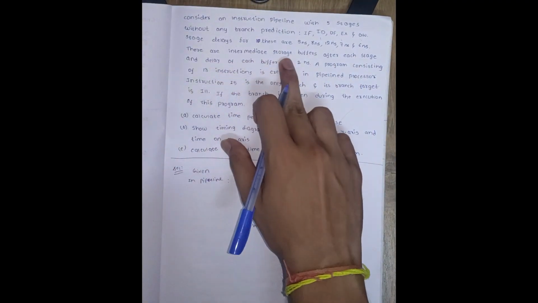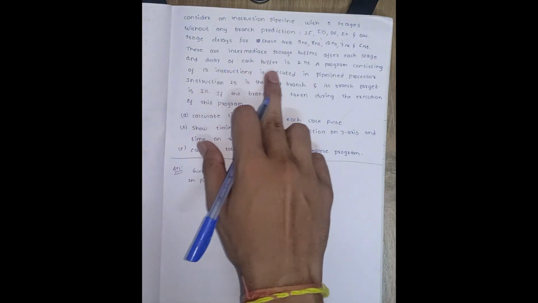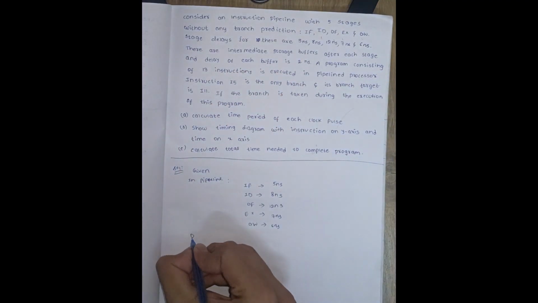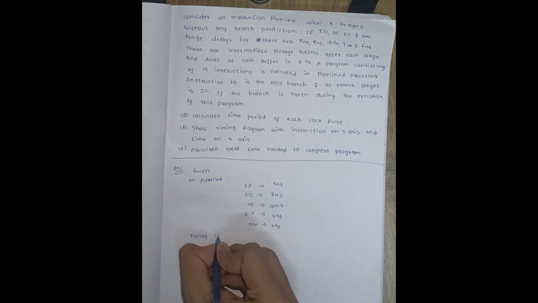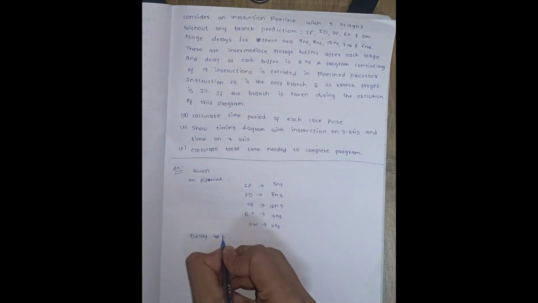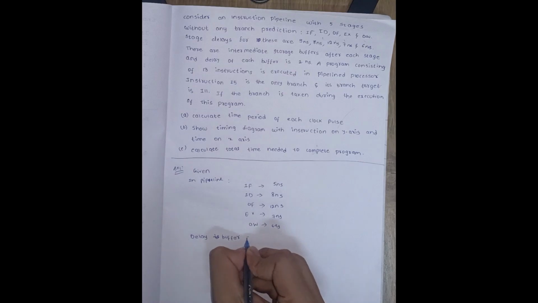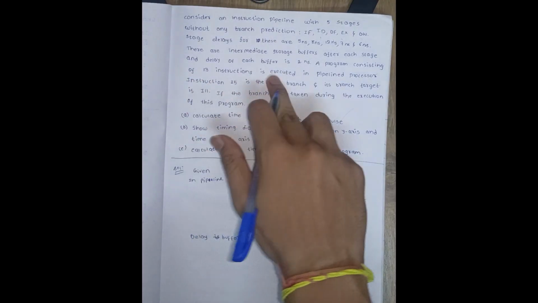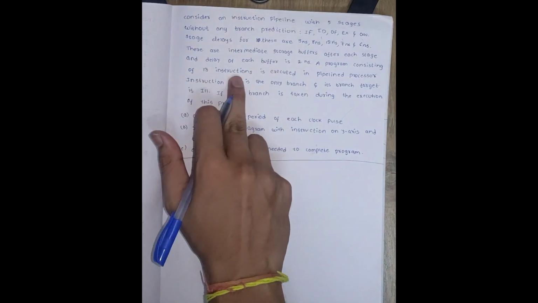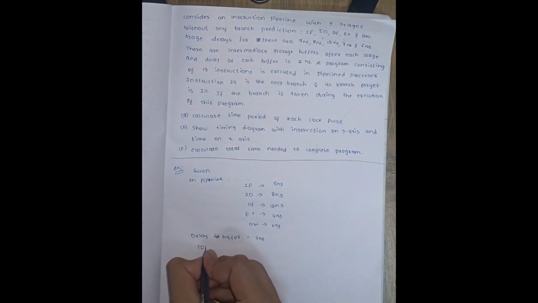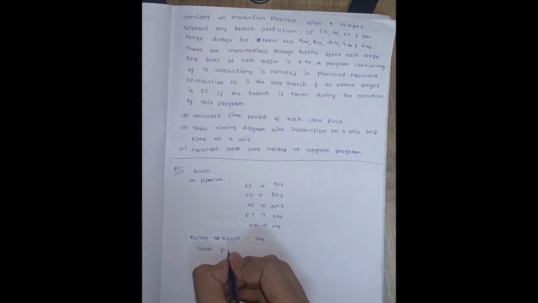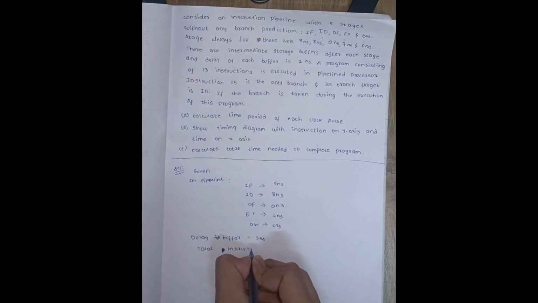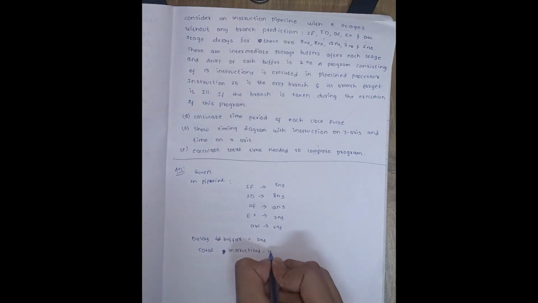Okay, done. Now, there are intermediate storage buffers after each stage, and the delay for each buffer is 2 ns. Let us say buffer delay equal to 2 ns. And the program consists of 13 instructions. So the total number of instructions is equal to 13. Okay, done.